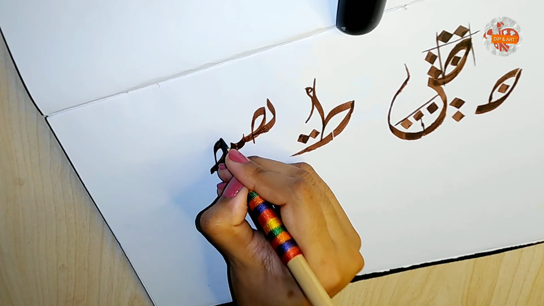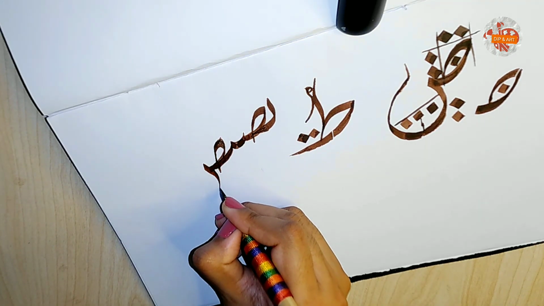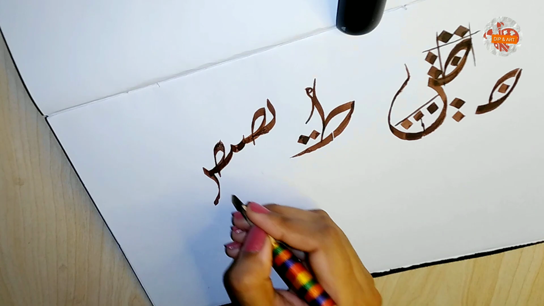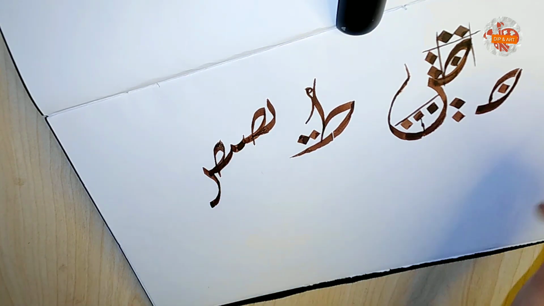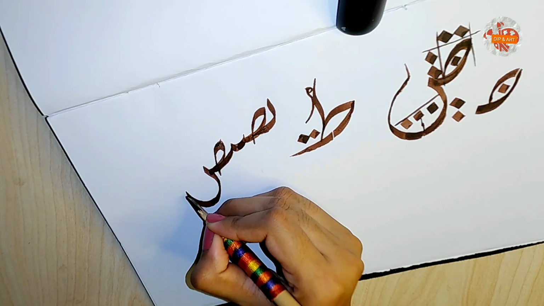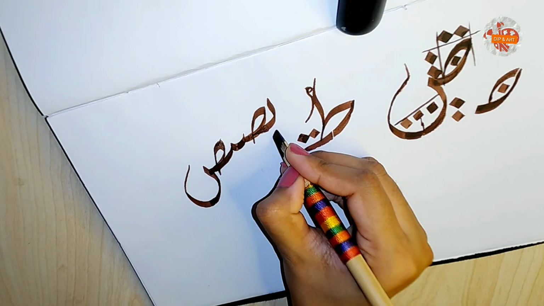We can make two types of Swad. The first one is a little pointy and the second one is a little round. It's not very round, and we end the letter with the same moves we learned in the previous video.